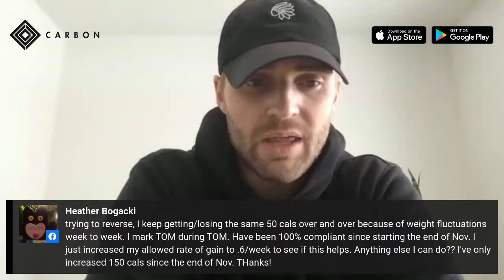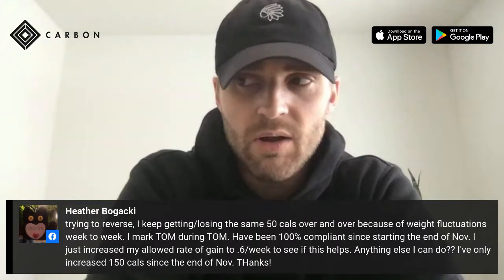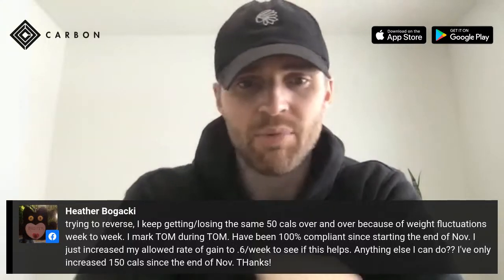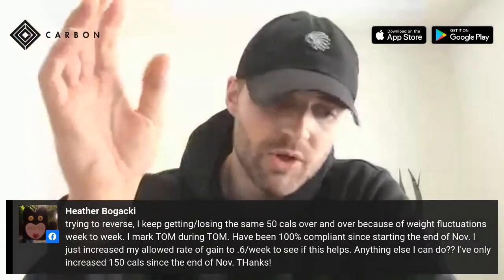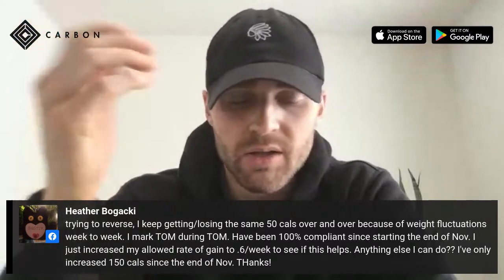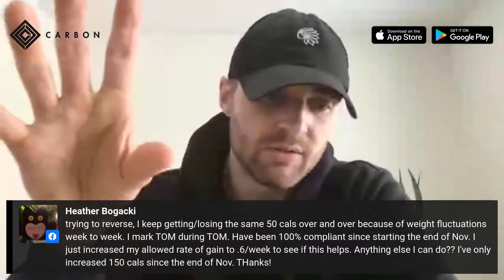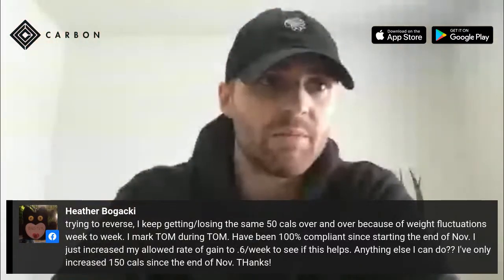Heather, one thing that is sticking out to me when I'm reading this is how often you are weighing yourself and entering it into the app. If you're just weighing yourself on your check-in day each week, you could be catching yourself at a time where your weight is just normally higher and it's just a normal fluctuation. So I would definitely weigh more often. If you can weigh daily and enter that into the app, that's going to be huge.